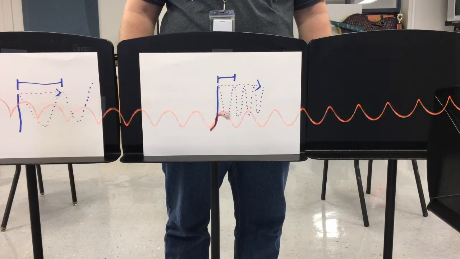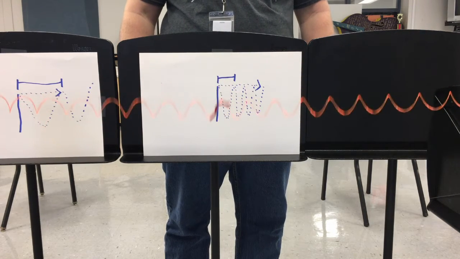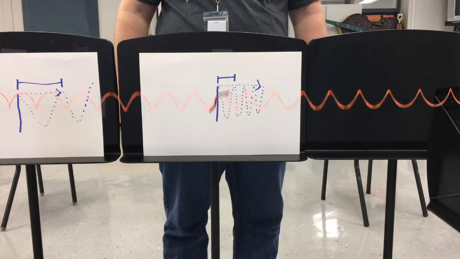Here the string is vibrating on the same path, but it's vibrating more quickly, just like we said earlier when we were talking about the full length. Now let's look at the fast frequency versus the slow frequency dropping at the same time.